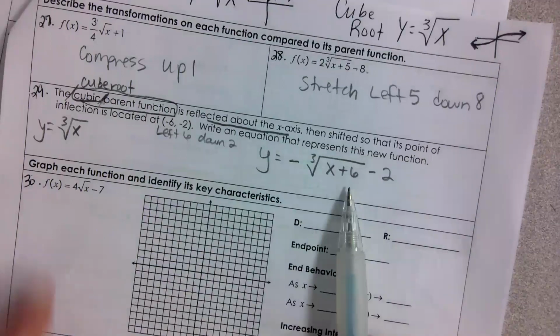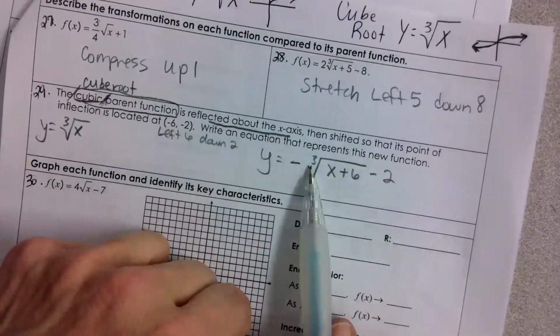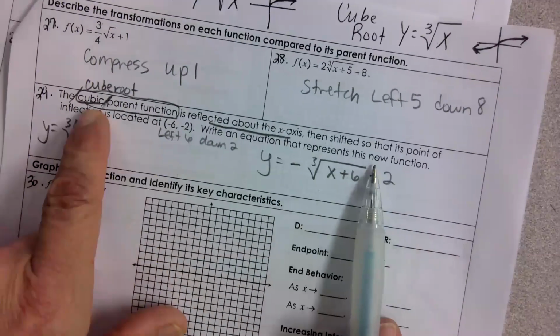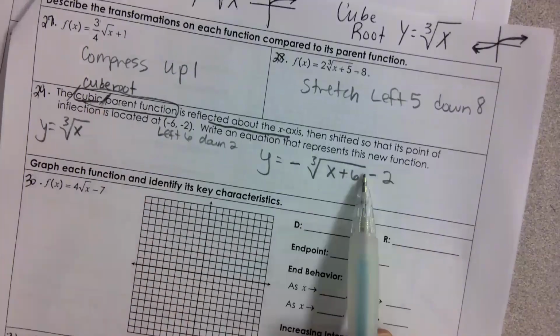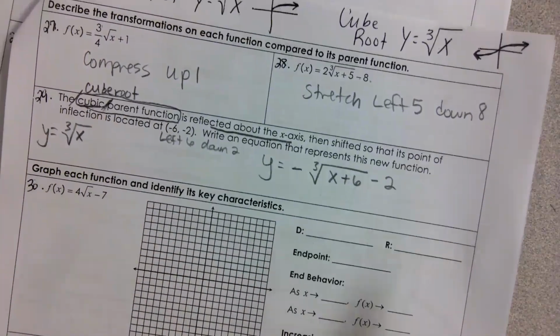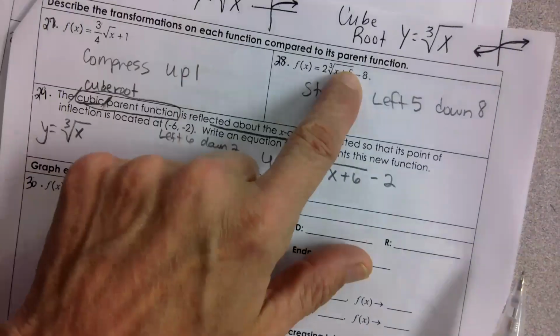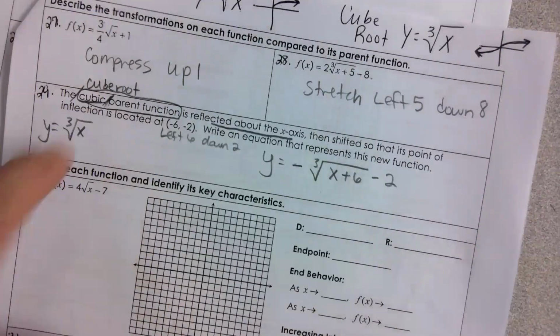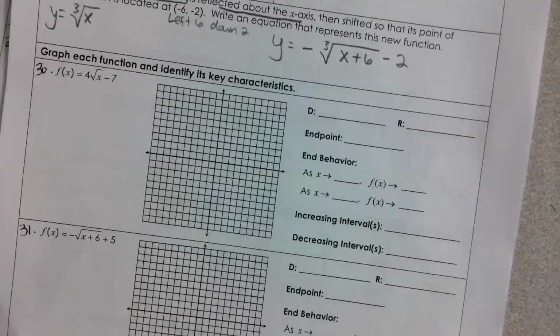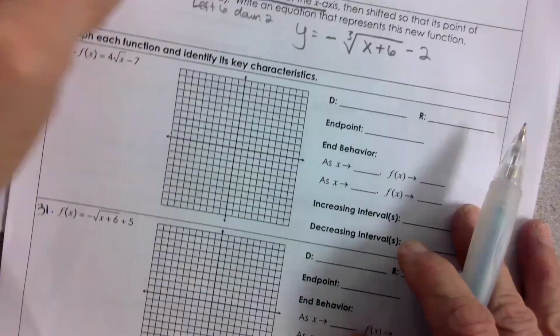What I was talking about was I was wondering if it was supposed to be third root or third power, because cubic to me means third power. But this whole unit is on square root and cube root. So I think they meant to put cube root parent function. All right, so let's talk about these graphs.